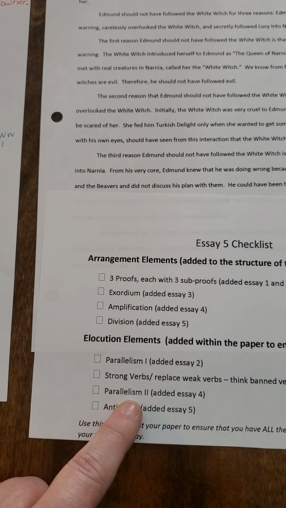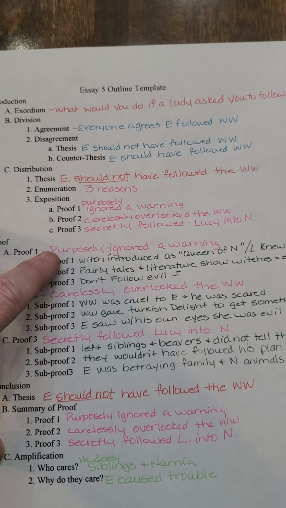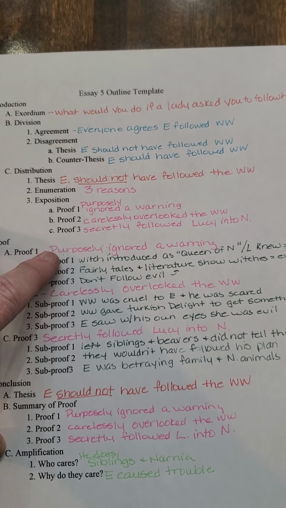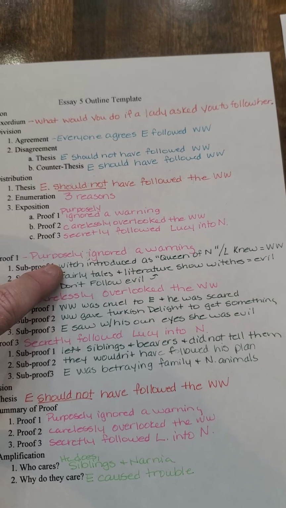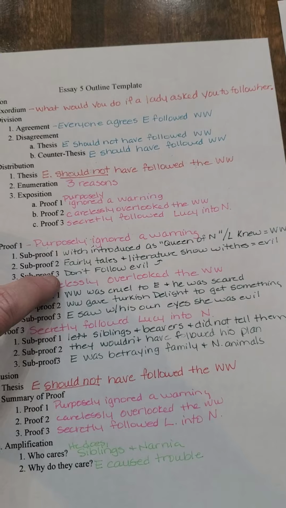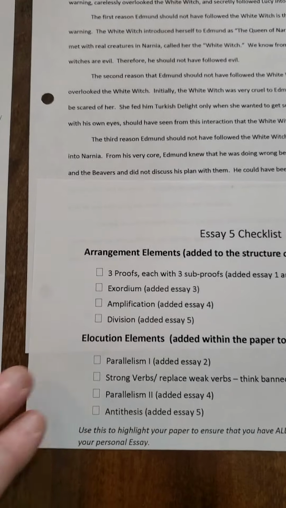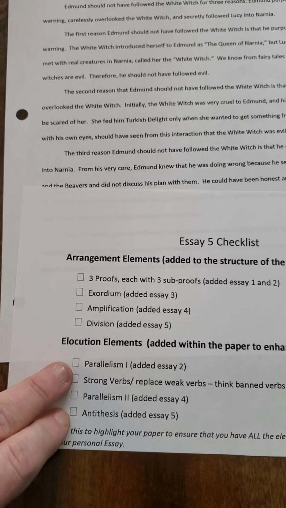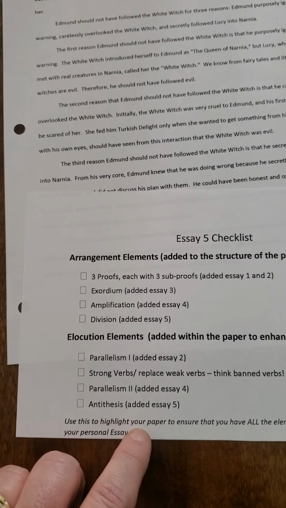You're not stuck with having a sentence or a paragraph that is: the first reason is Edmund purposely ignored a warning. The witch was introduced as the Queen of Narnia, but this happened. And then this. You don't have to have 3 sentences. You can have 7 sentences in this paragraph, because you need to add whatever is necessary in order to get these in here, including your antithesis, which is our newest element that we've added in for essay 5.